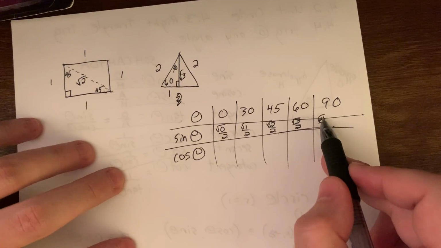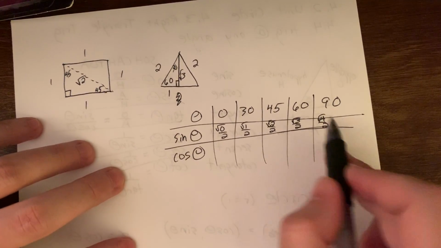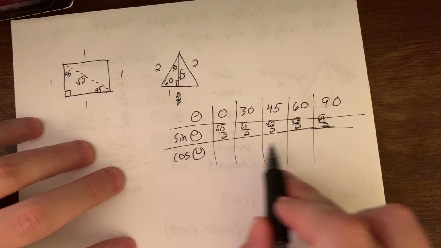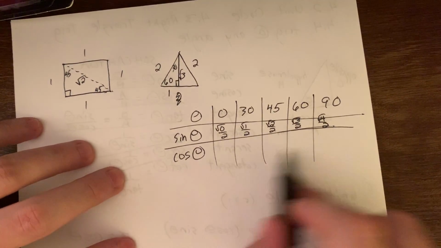And then the last one, the square root of 4 is 2. 2 over 2 is 1. After you clean these values up, same idea we did before. Same values, just the opposite order. So let me just come back here.